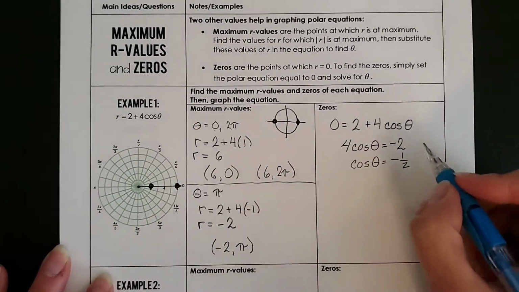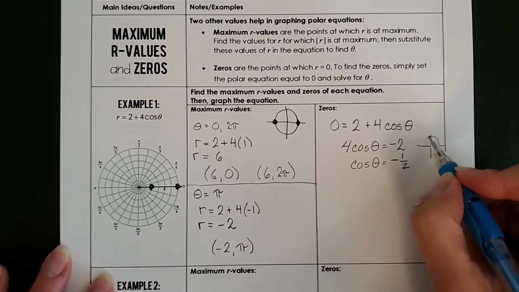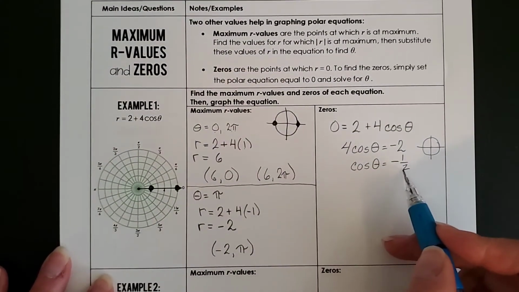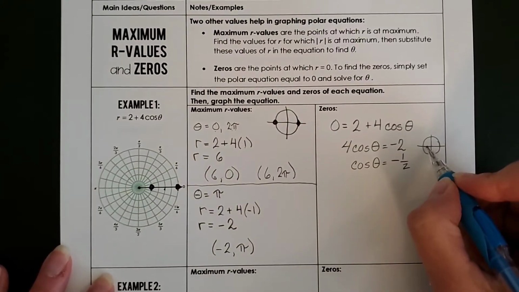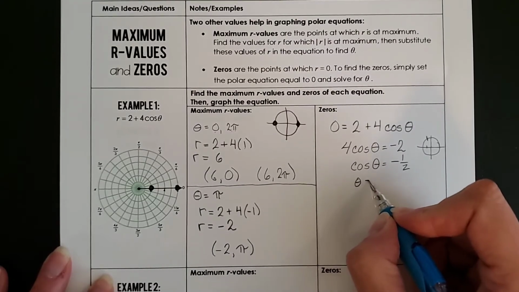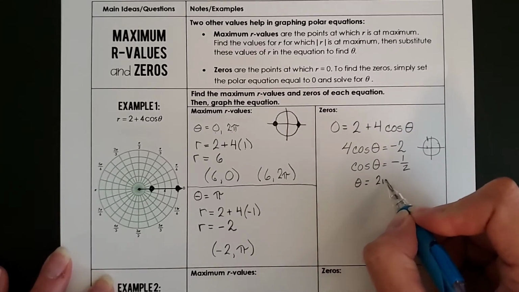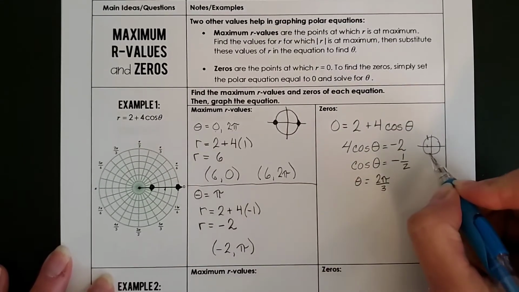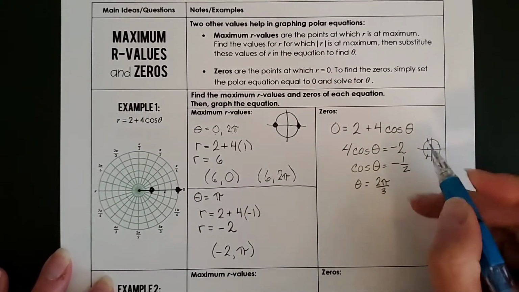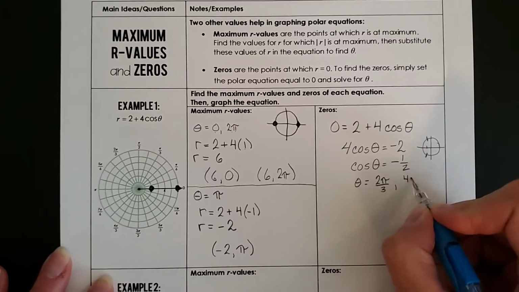Now think back to the unit circle again. Where is the cosine, or the x-coordinate, -1/2? Well, that would be over here at 2 pi over 3. It'd also be down here at, that's 2 pi over 3, 3 pi over 3, 4 pi over 3.